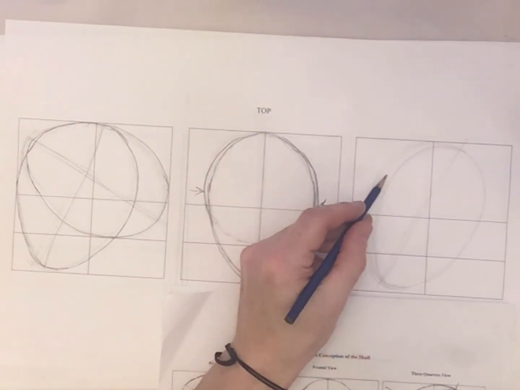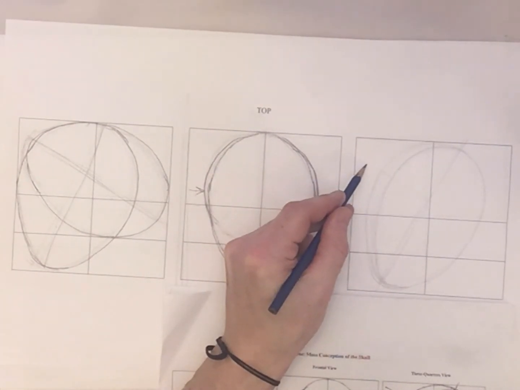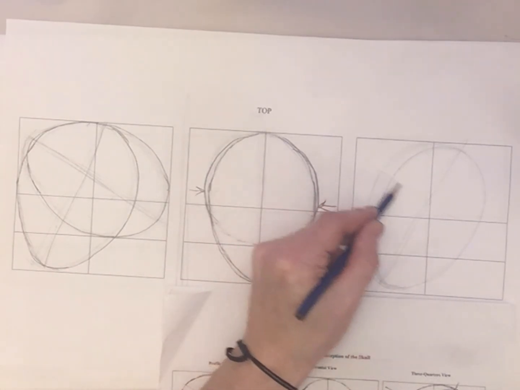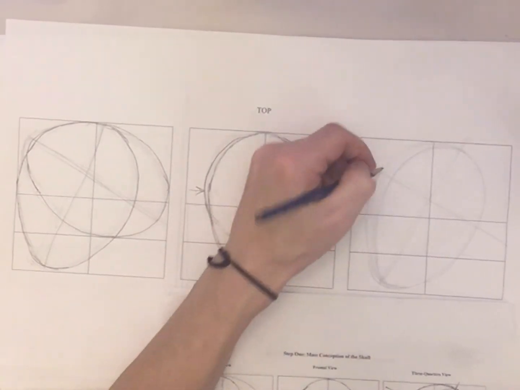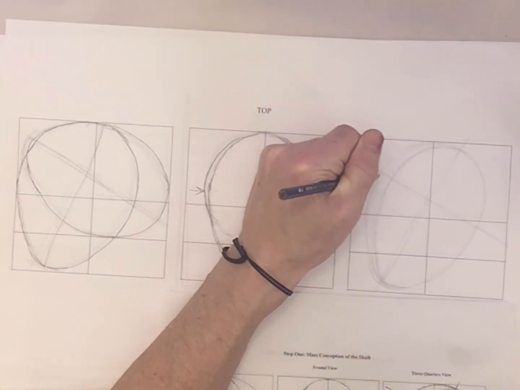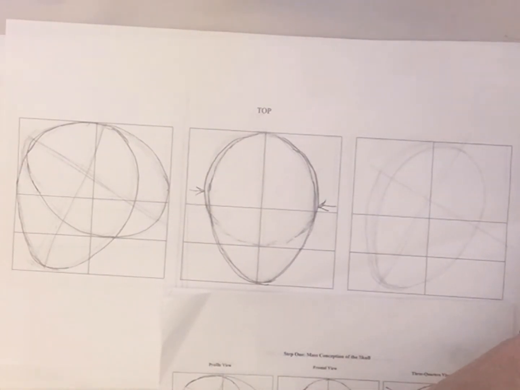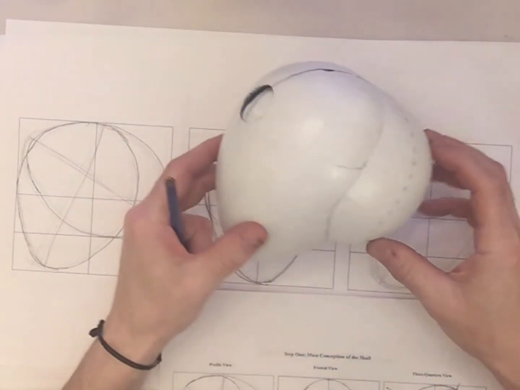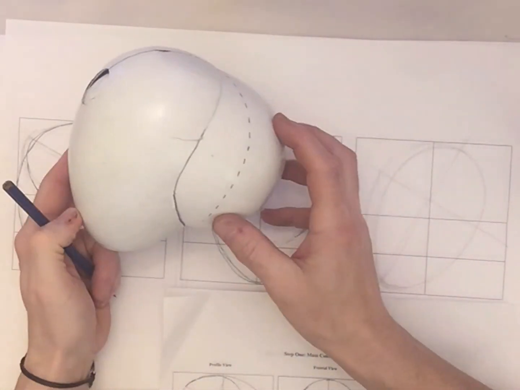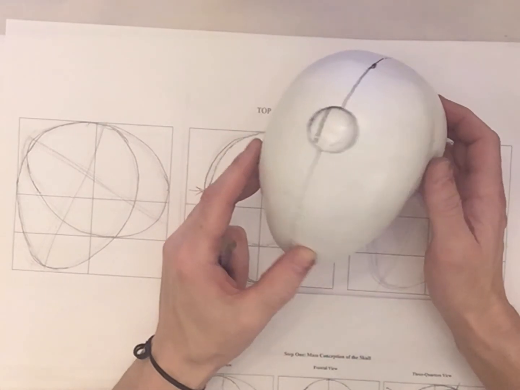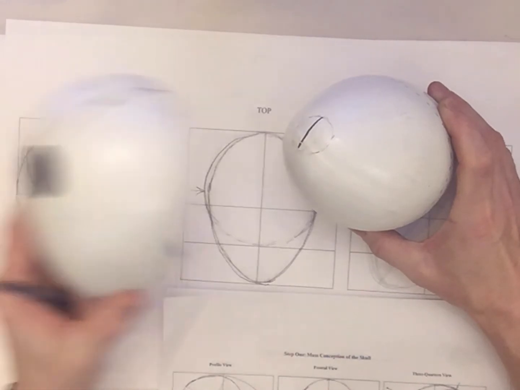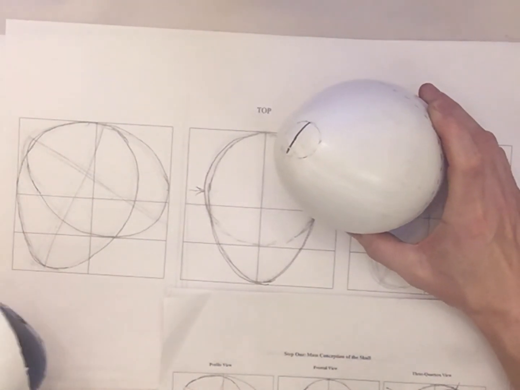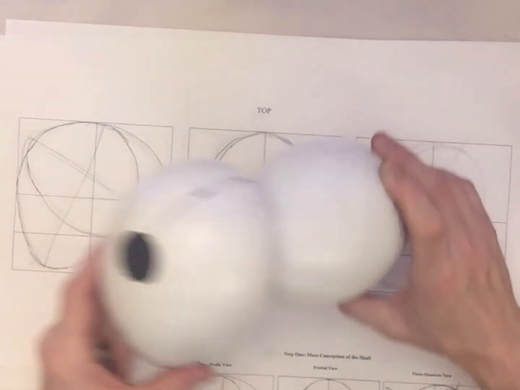And now I'm going to draw my cranium mass. This time I'm going to draw my axis line first. Should have done that with the previous one, but it's okay. So here comes my cranium mass. Now this is the egg here that is turned slightly towards you. So we've got the profile, we've got straight on. Now it's slightly turned towards you. So if I go like this, pull that away, that's what we're trying to draw. We're trying to draw that angle right there.